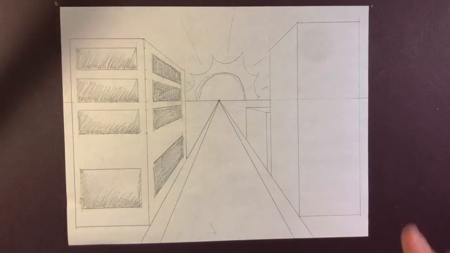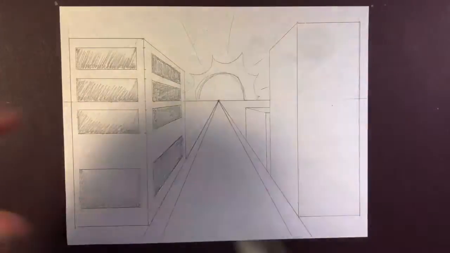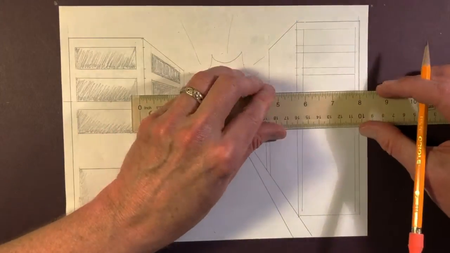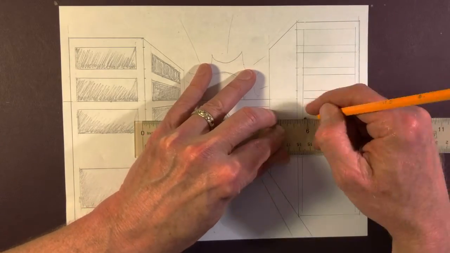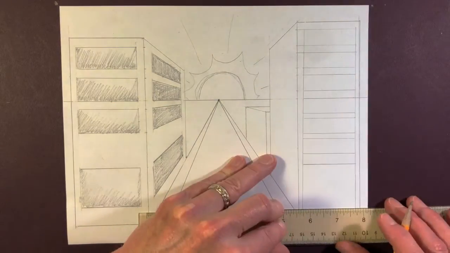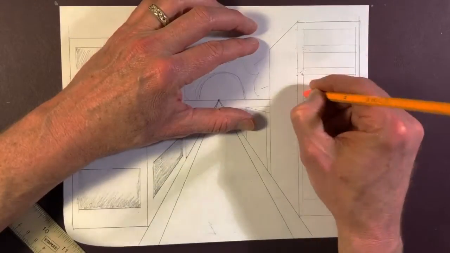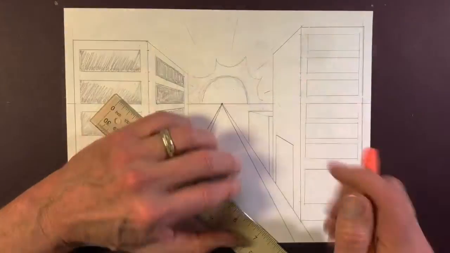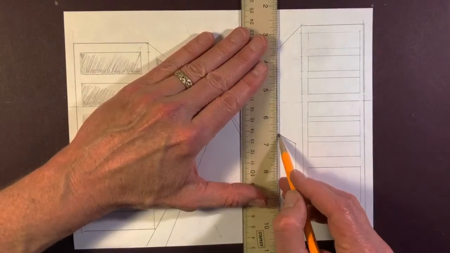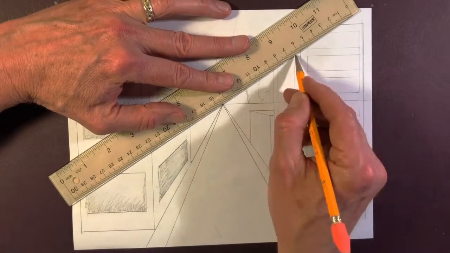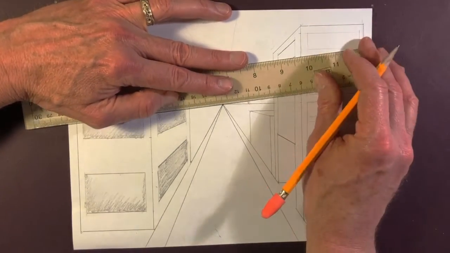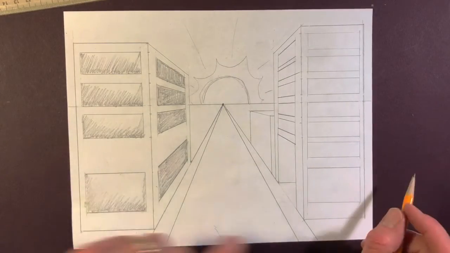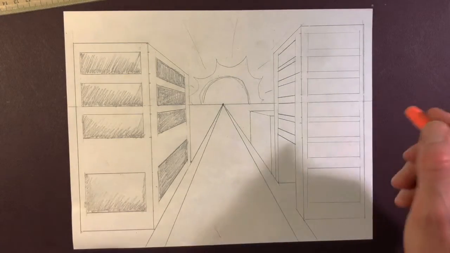I do want you to give the 1-point perspective drawing a try. Okay, I drew a building and I've drawn windows on the building and you guys get the idea.